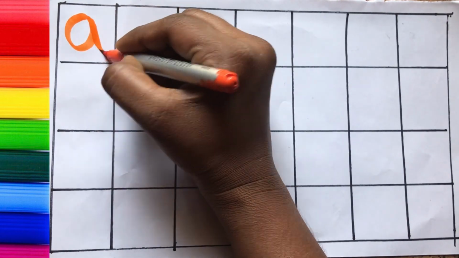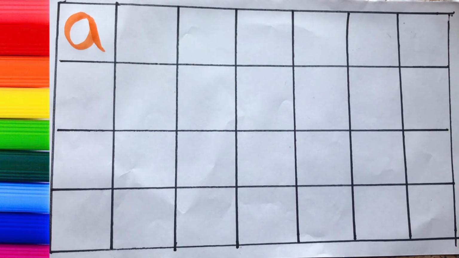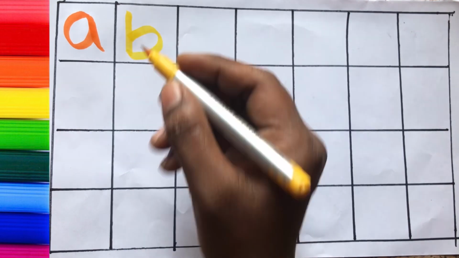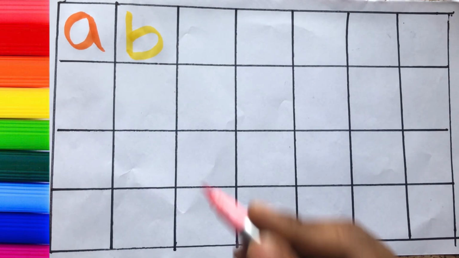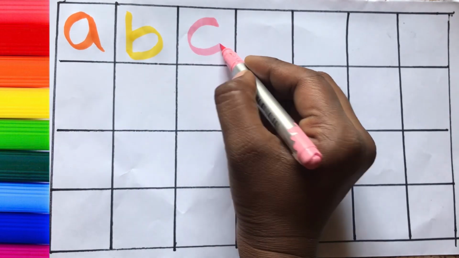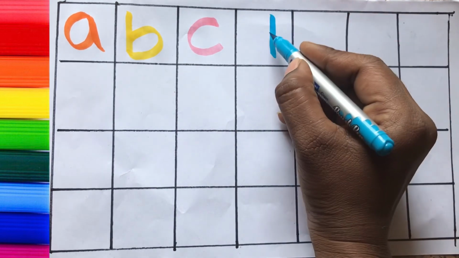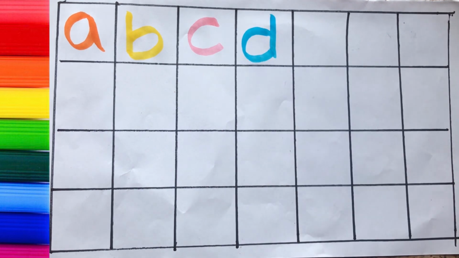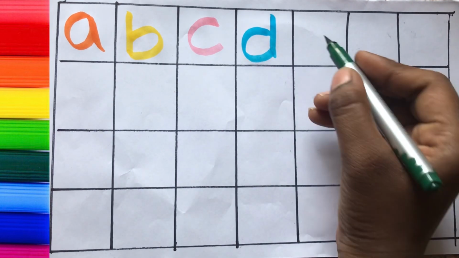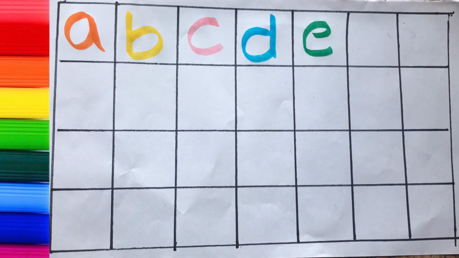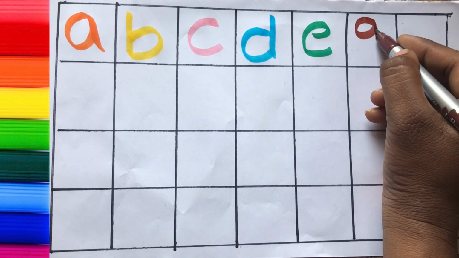A for apple. B for ball. C for cat. D for dog. E for egg. G for goat.